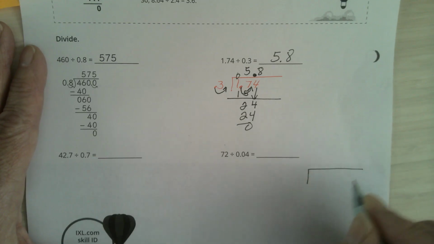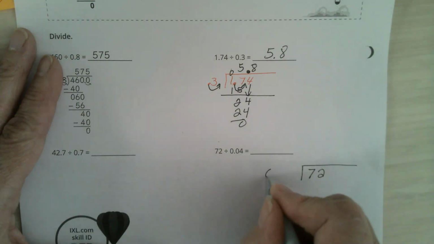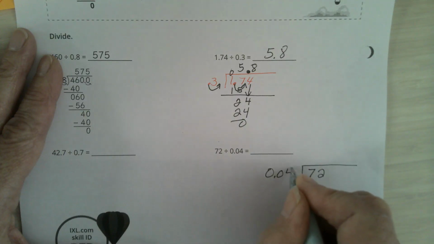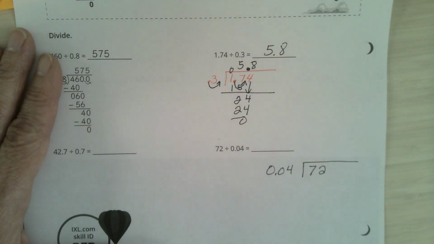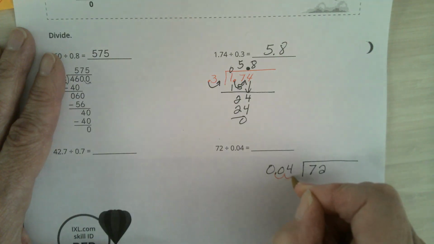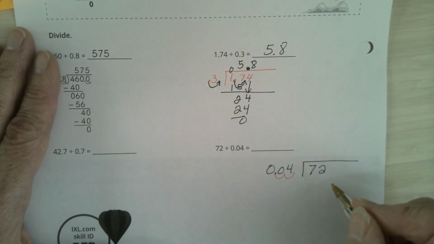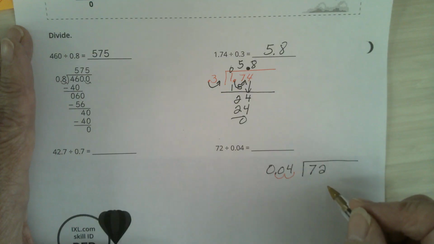Okay, so let's do this problem together. The first number goes in the box. 72 is divided by 400ths. I have a decimal in my divisor. You must move it out. 1, 2 moves. We have a problem. There's no decimal in the dividend. Where is it hiding if it's not in there?